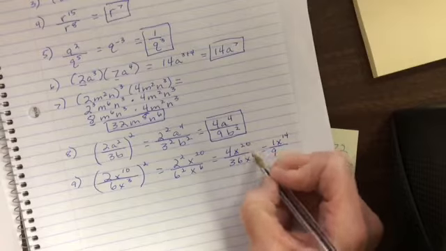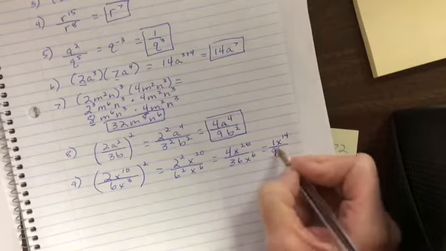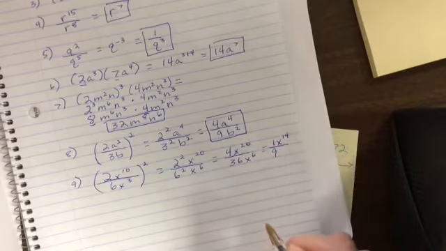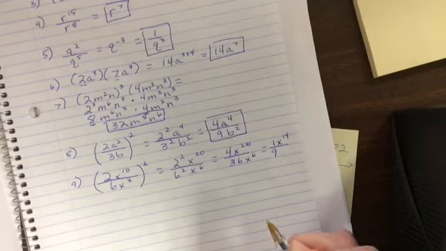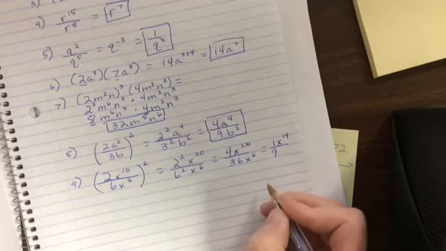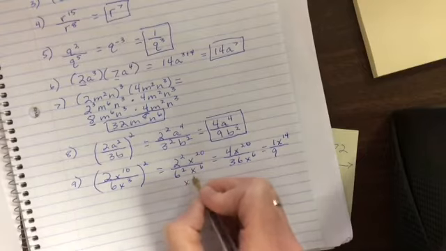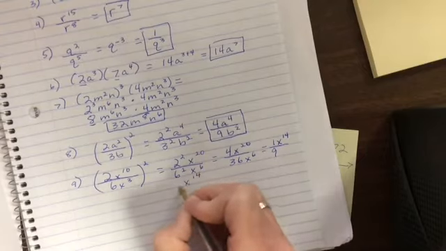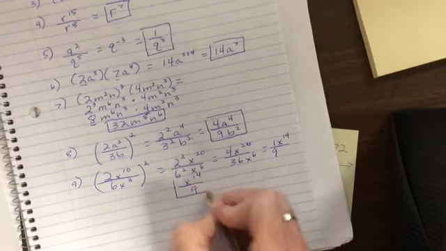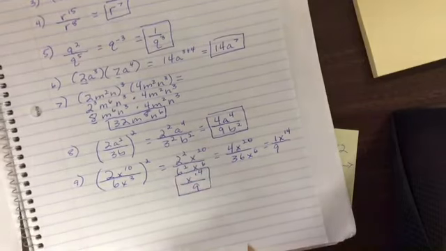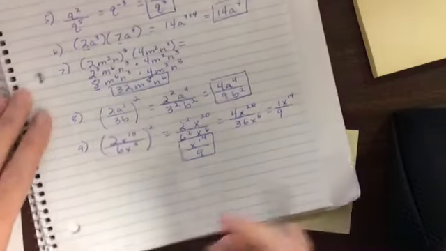When you do that, you subtract, over 9. So that leaves us with x to the 14th power over 9. We're starting to get more difficult.